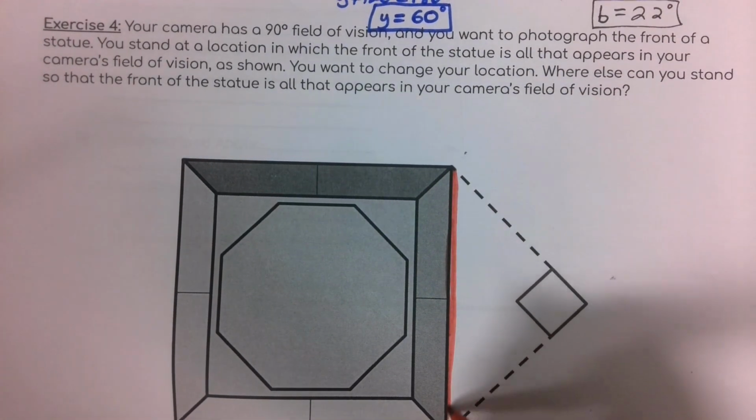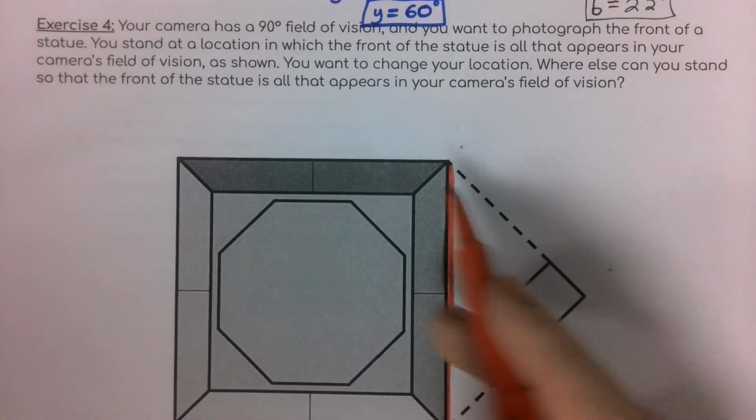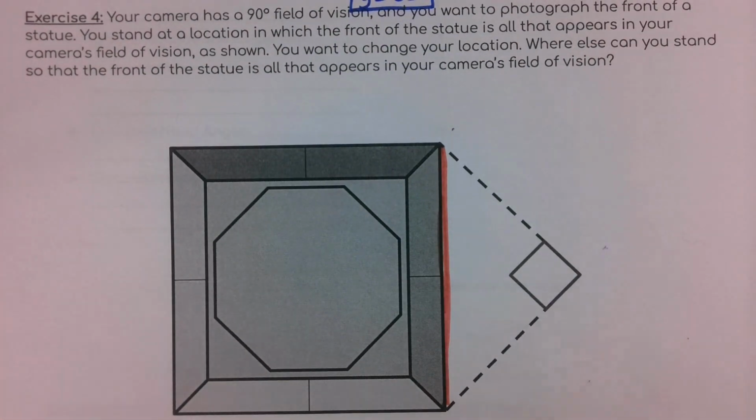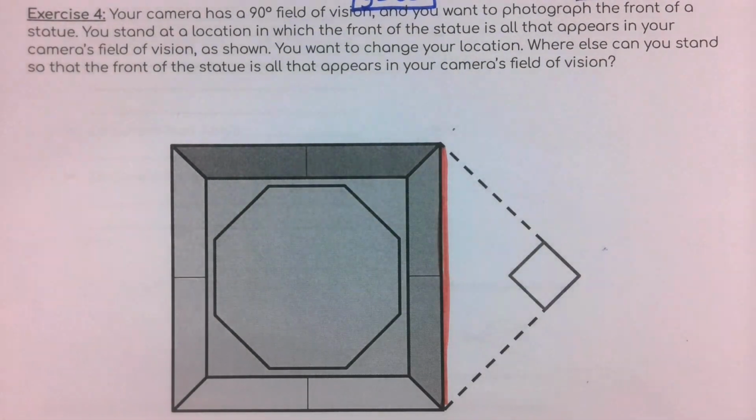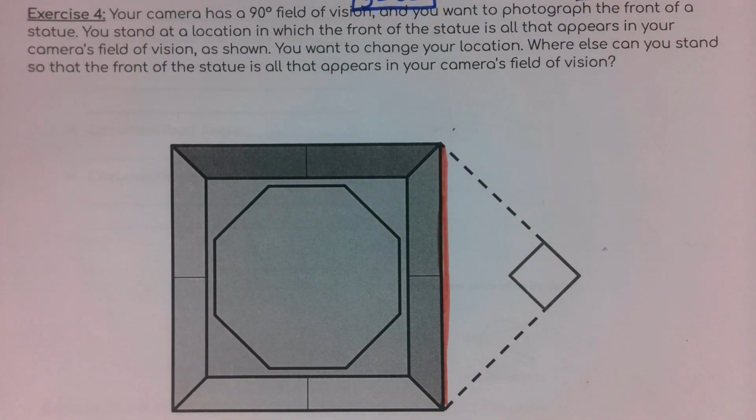In other words, these dotted lines you see are the camera's view. We can't see anything outside of that view. That's what we want. We want to figure out where we can move our camera to still see just the red line here. And we want to see what locations are possible.